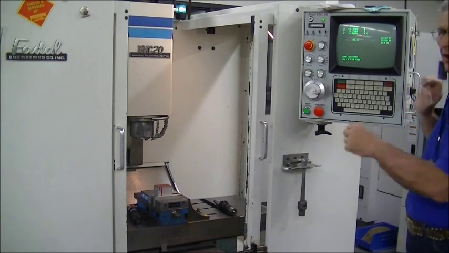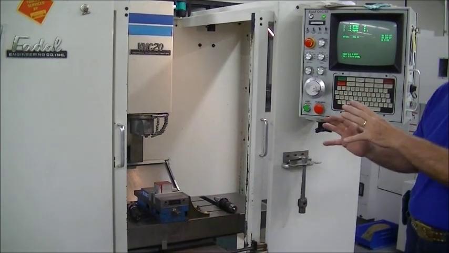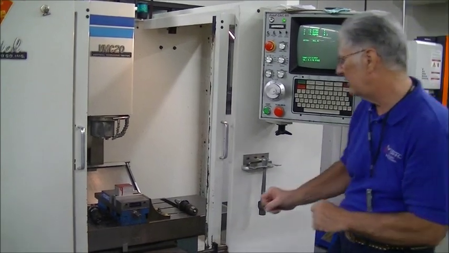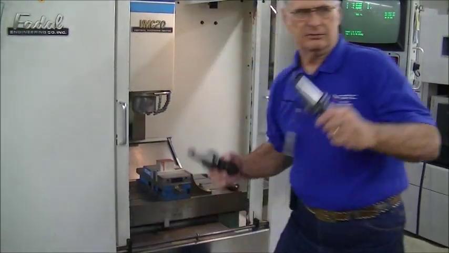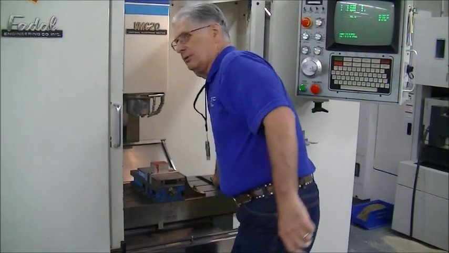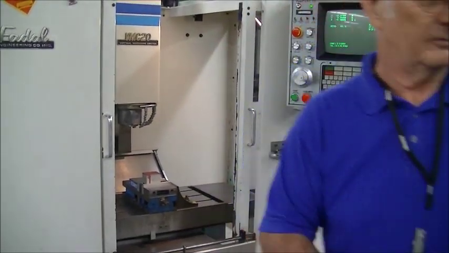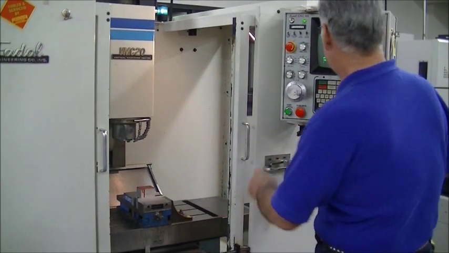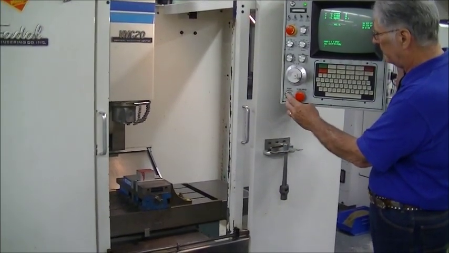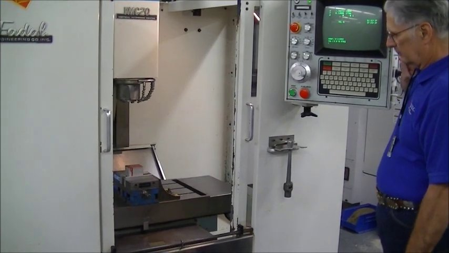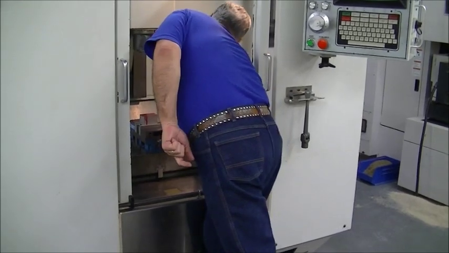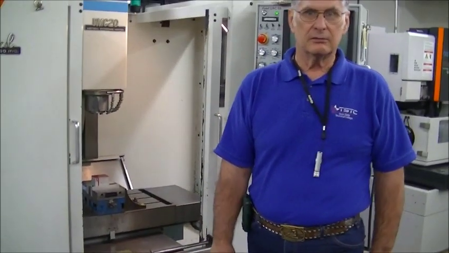Before I press cycle start, I would look and be sure that things are what they need to be. Because when you press the button, it's going to do just what you said. So I'm going to take the tools out of the machine just so they won't fall and break. When I press the start button, the machine should move back to the cold start position. And if I were to check all three indicators, they're right where they need to be.